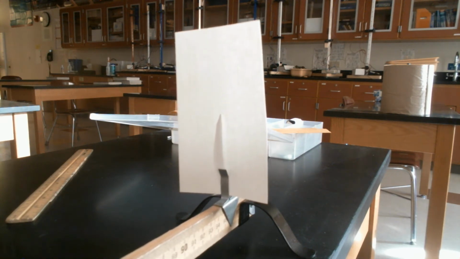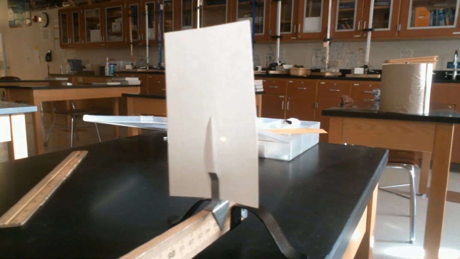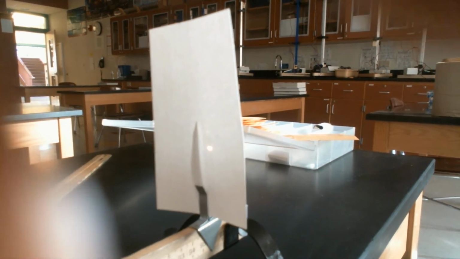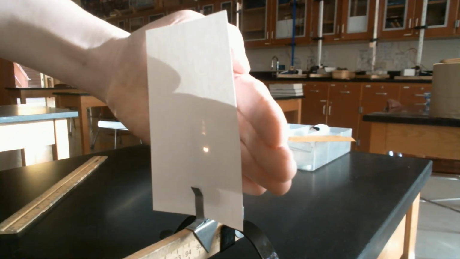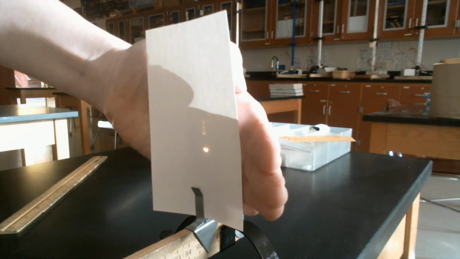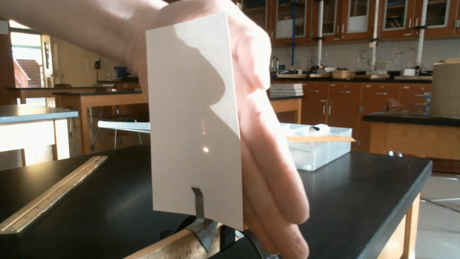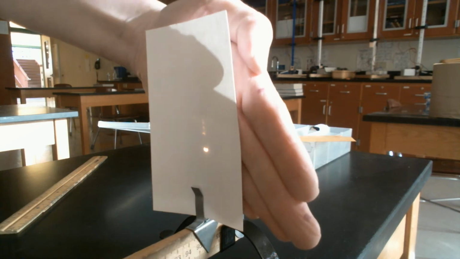Let's see if we can get you a little closer and a little more. Does that help at all? Okay. So if we take a look at it, does it look right side up or upside down?